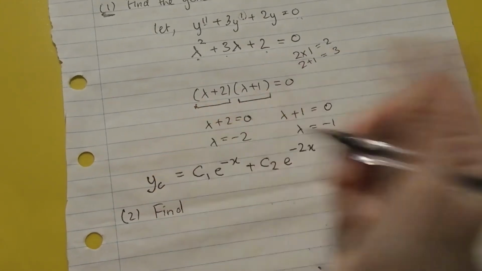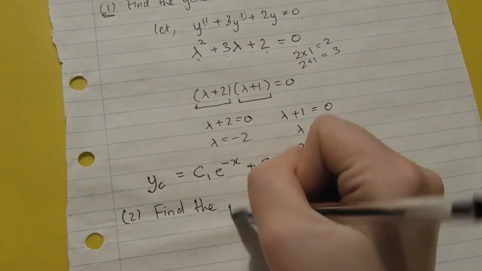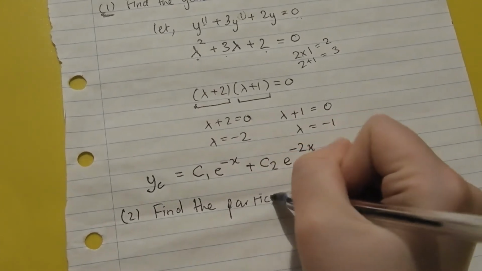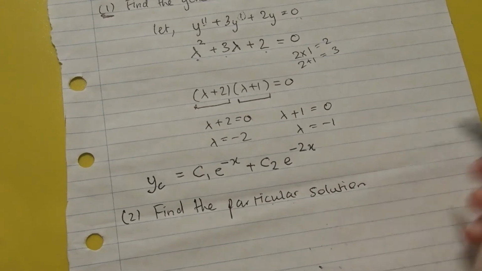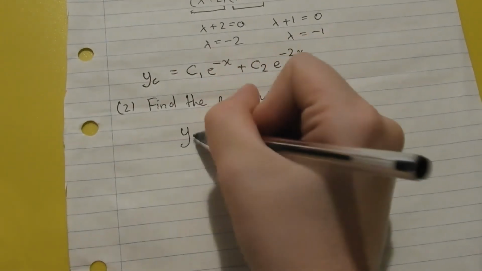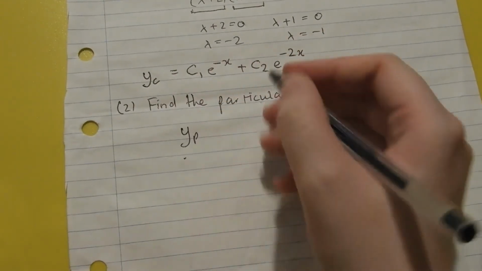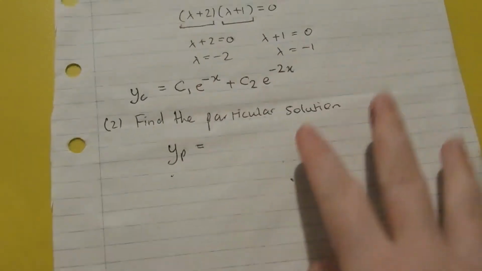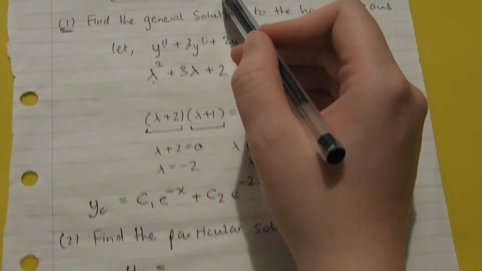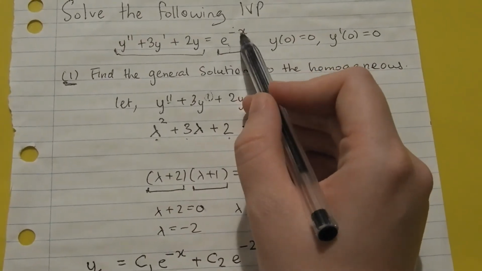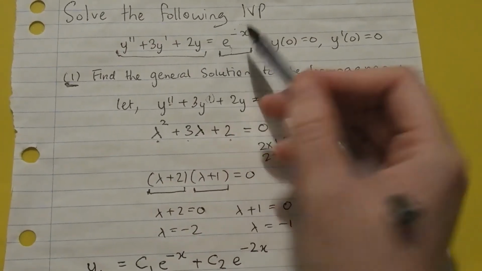So part 2, find the particular solution. Okay, so yp, that's the particular solution, equals, so up here we've got e to the negative x, right?